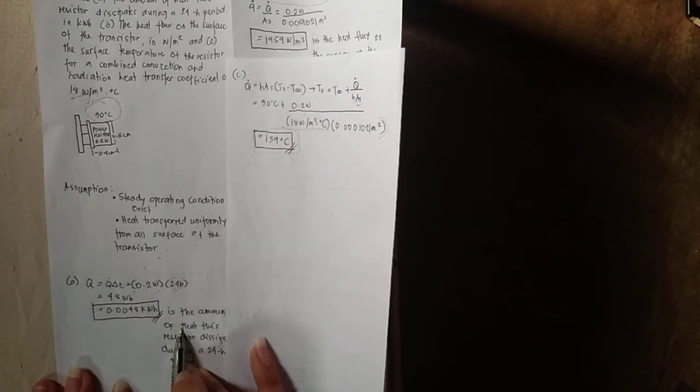Steady operating condition exists. Heat is transferred uniformly from all surfaces of the transistor. Q equals heat flow rate times delta t, which is 0.2 watts times 24 hours, equals 4.8 watt-hours. Since what we need is kilowatt-hours, we divide it by 1000, giving 0.048 kilowatt-hours.